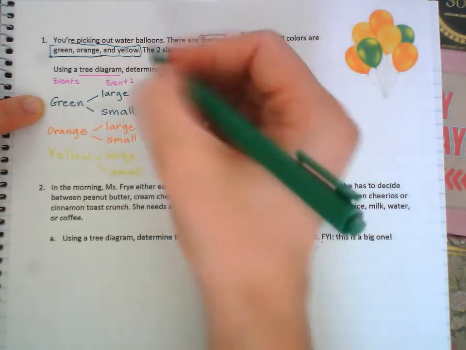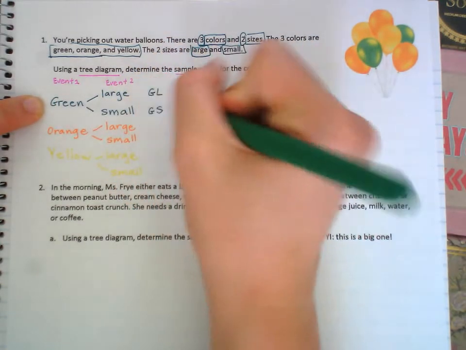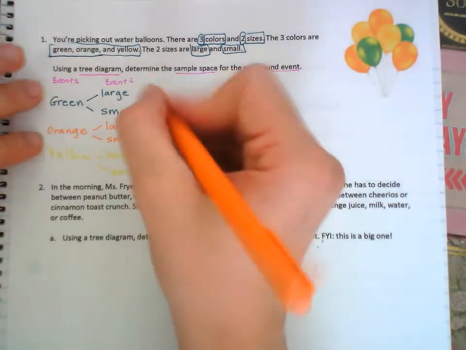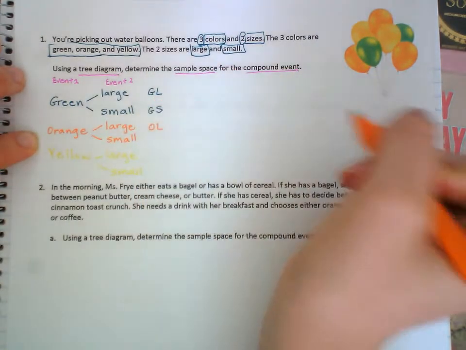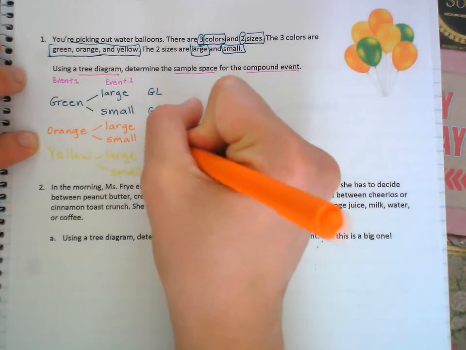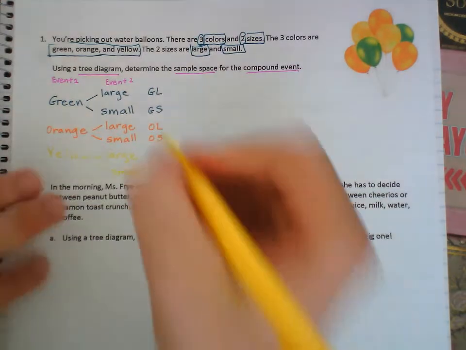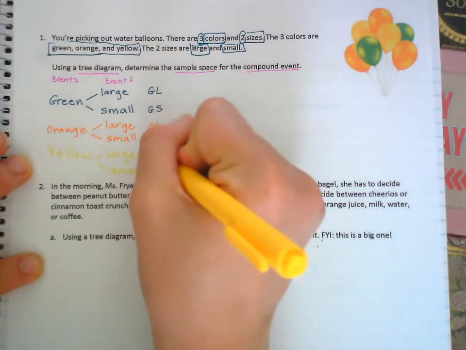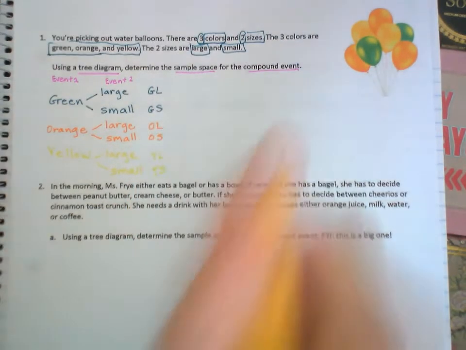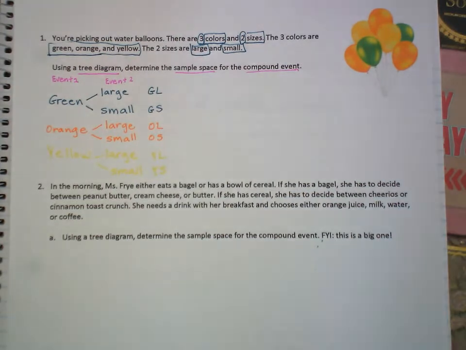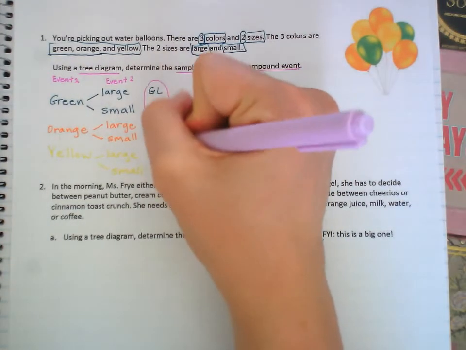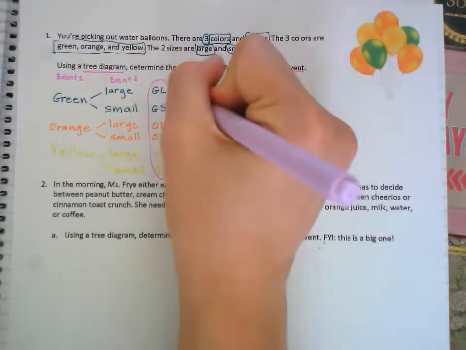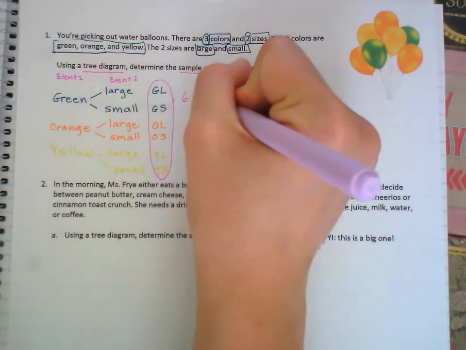Green small, GS, green small balloon. You could get an orange large balloon or an orange small balloon. And you could get a yellow large balloon or a yellow small balloon. So, total we have 6 possible outcomes.